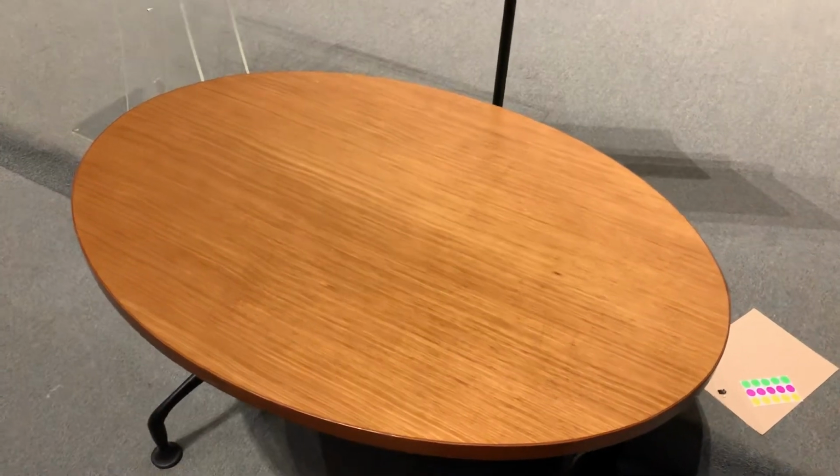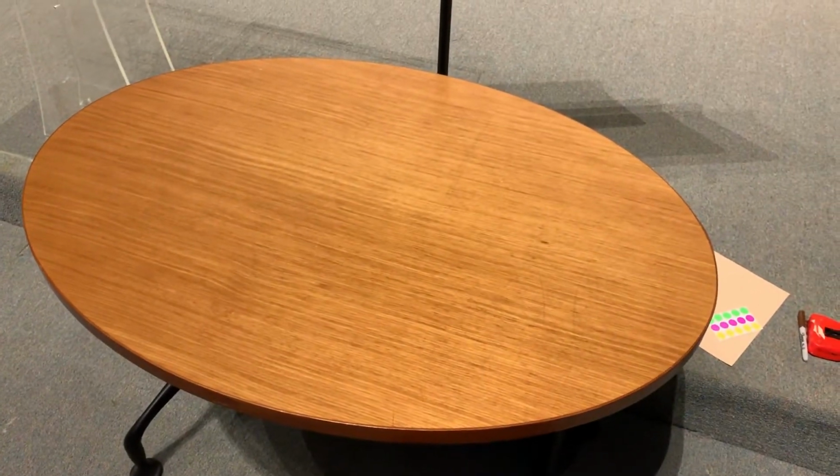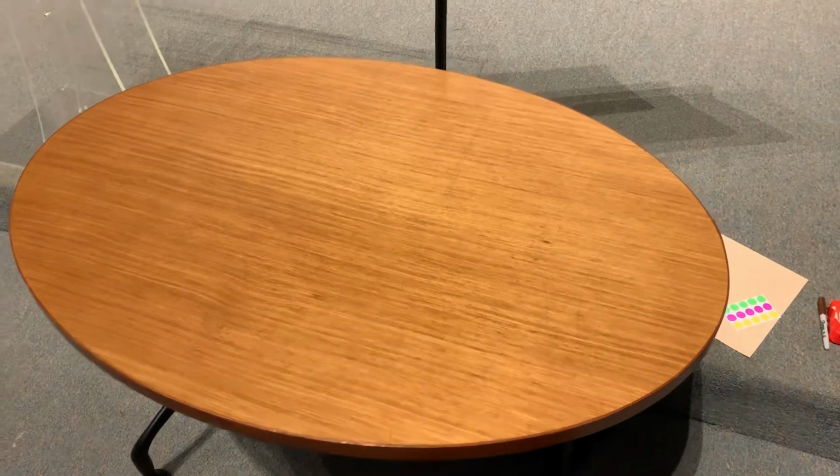And if I can find those two focus points, maybe they're here and here, then I should be able to measure the distance out to the edge at any point on the table, and that should always add up to the same thing. So let's see what we can find.